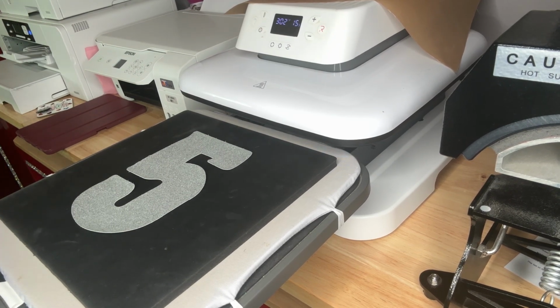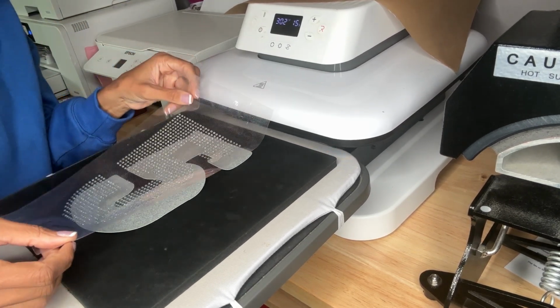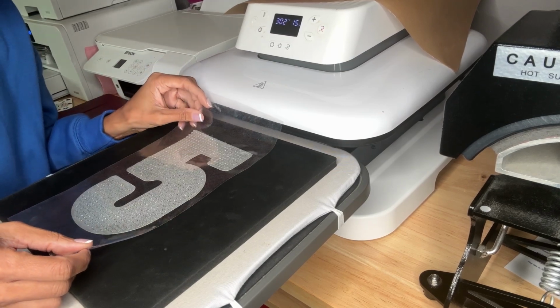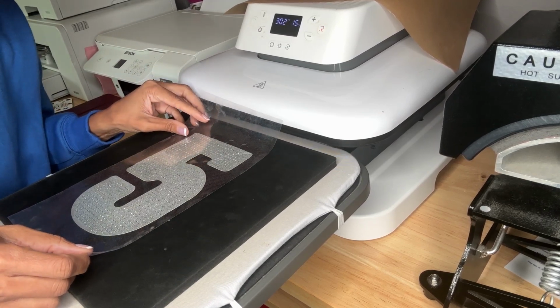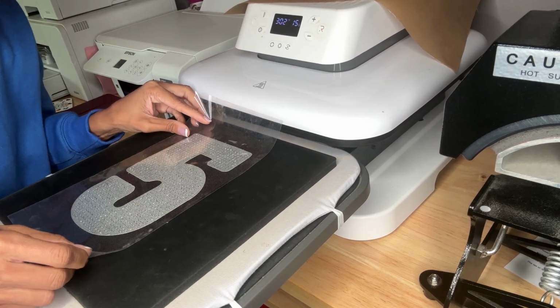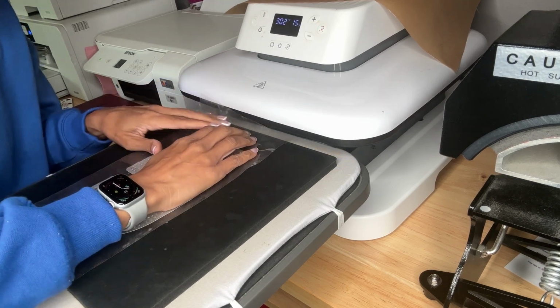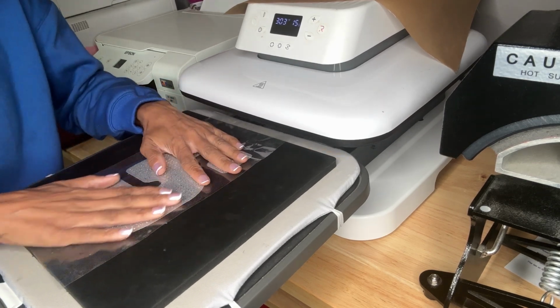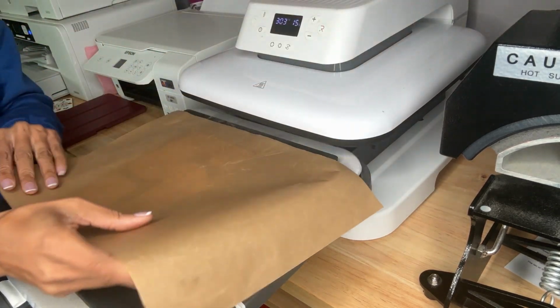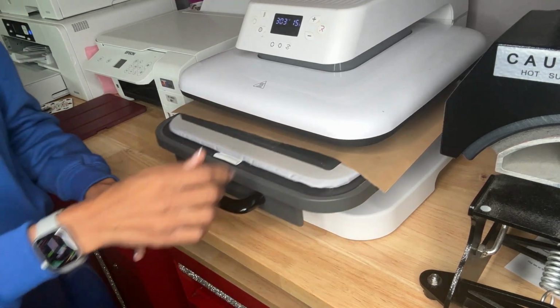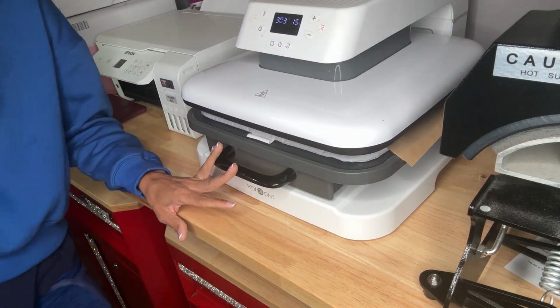And then we'll just get our template. We've got our transfer tape. We're going to place it onto our design or onto our material wherever we want. Now, like I said, this could be a sweatshirt, this could be a t-shirt, a bag, it can be whatever you want. But since we are doing a patch, we're just putting it right on this 5.